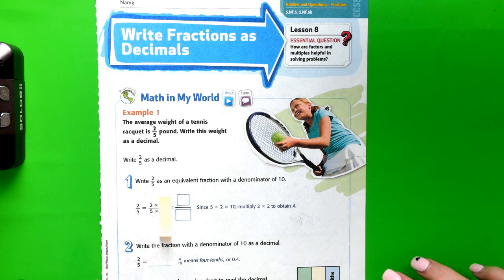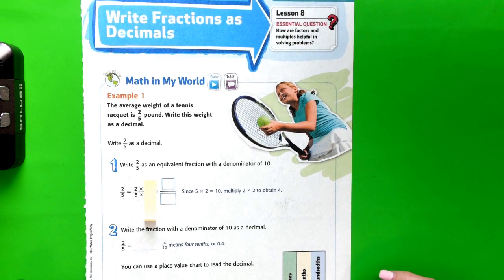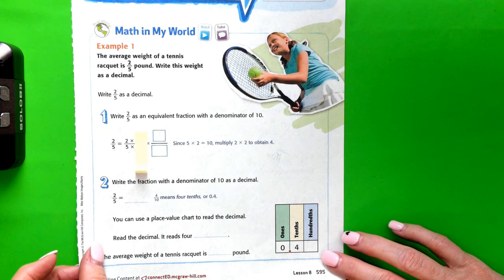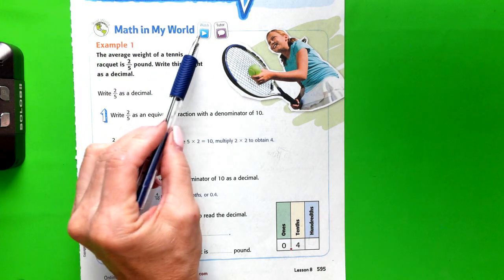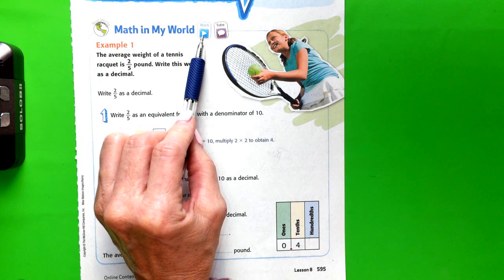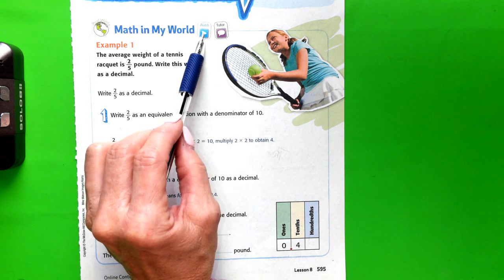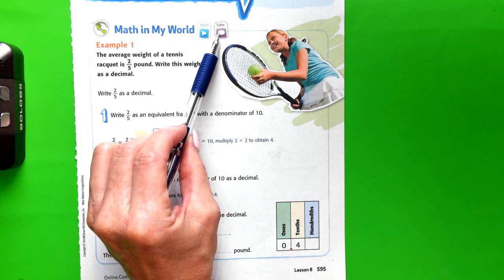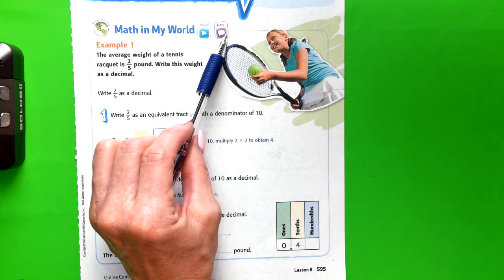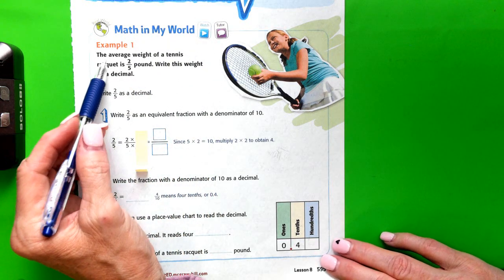Okay, our last lesson in Chapter 8 is Lesson 8, Write Fractions as Decimals. So, let's look. Again, if you click on the watch icon, you can watch other examples being done if you are online in your My Math portal, or you can go to the tutor and they also have workable problems there recorded for you. Okay, example 1.